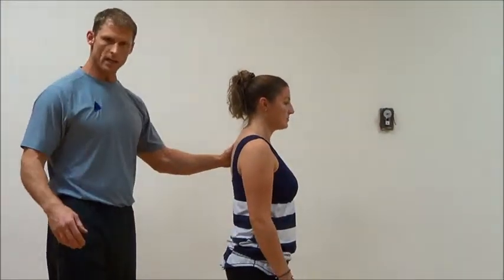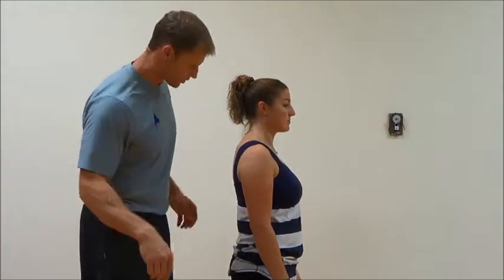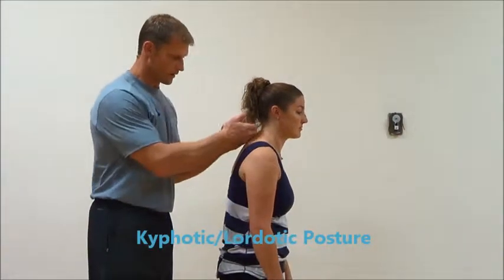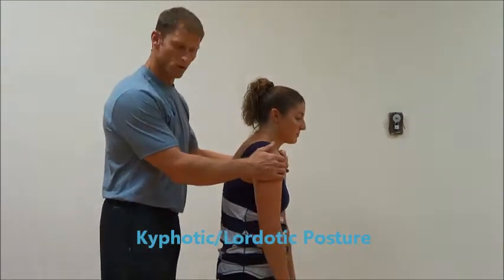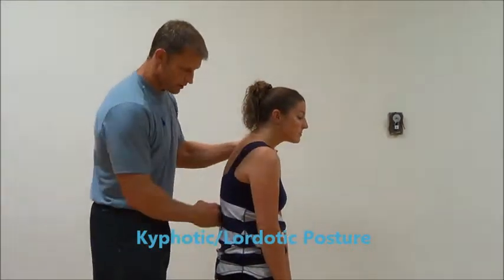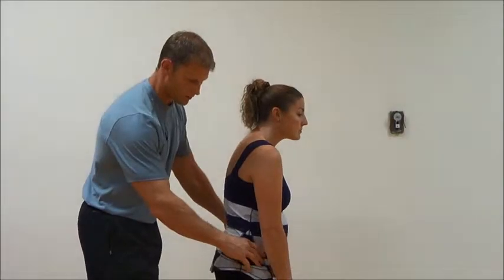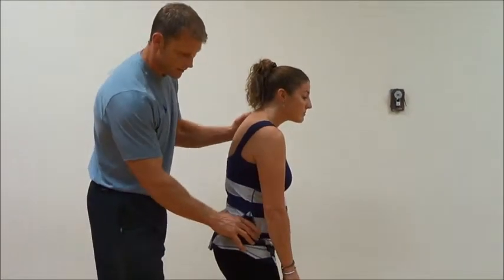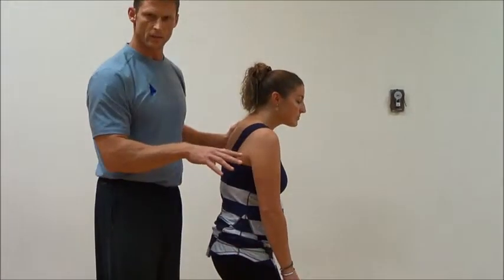The three common postures, besides ideal posture, which will make up the four, that we may encounter are, again, the kyphotic lordotic posture, where somebody's rounded forward at the thoracic spine, with roll forward shoulders, head forward posture, and a lumbar curve, so an anterior tilt pelvis, and knees bent. Kind of hard to manipulate that.